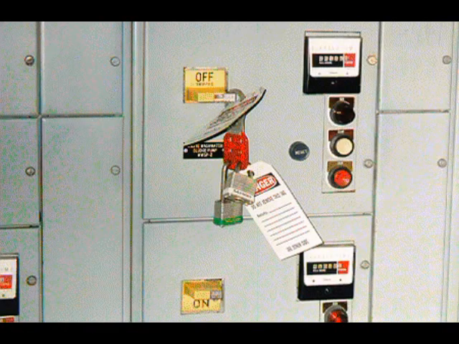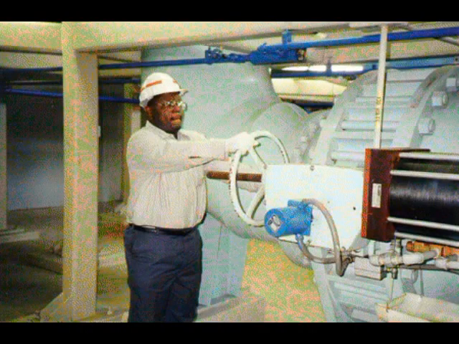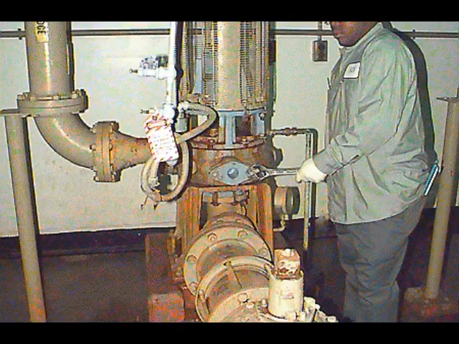Turn off the main circuit breaker for the pump. Lock the circuit breaker in the off position and tag it off. Close the suction and discharge valves to isolate the pump. Lock out and tag out the suction and discharge valves if they are electronically activated. Open the drain valve to release the pressure.